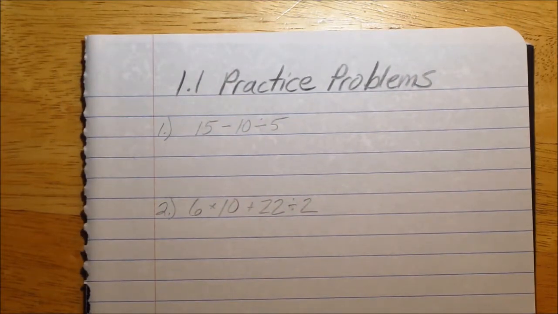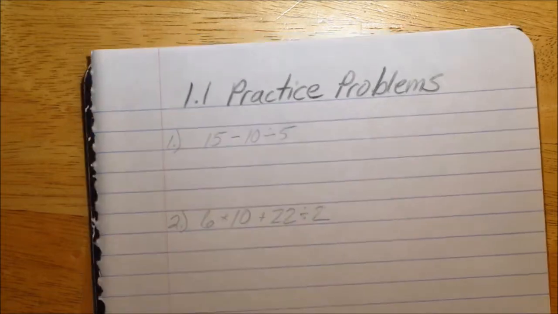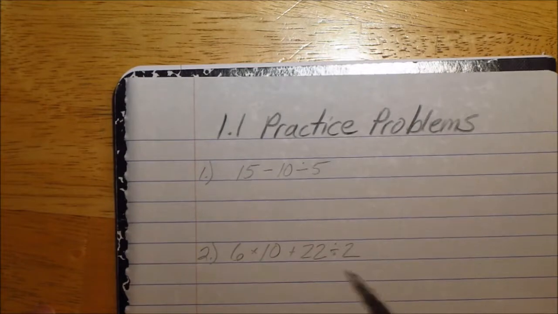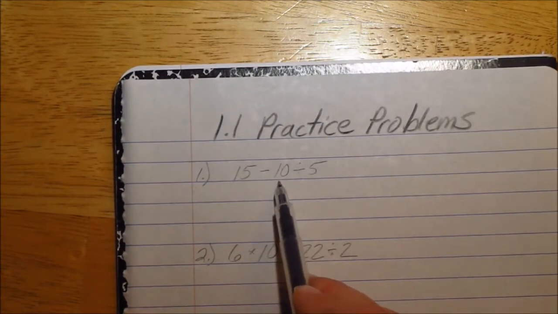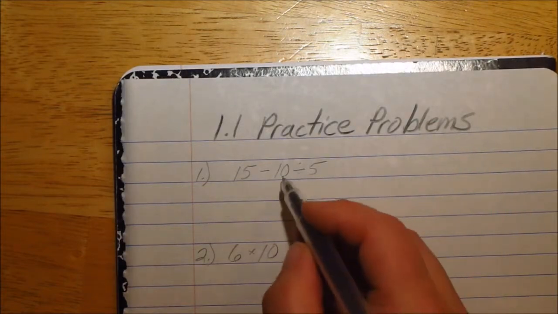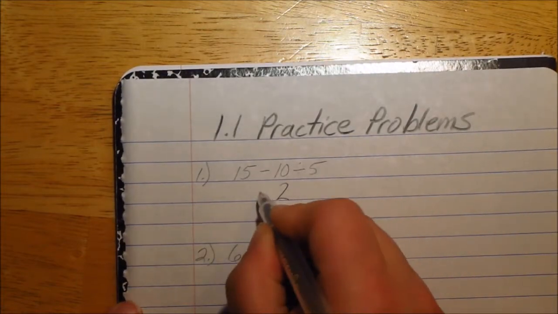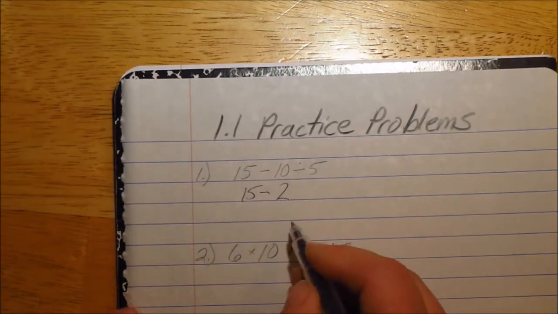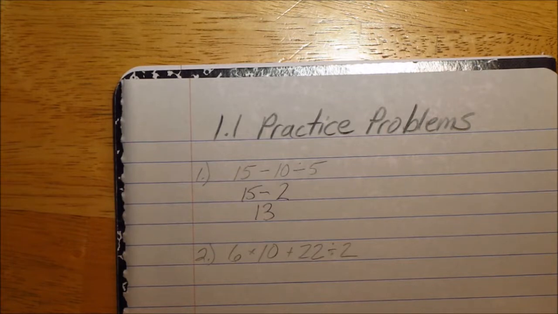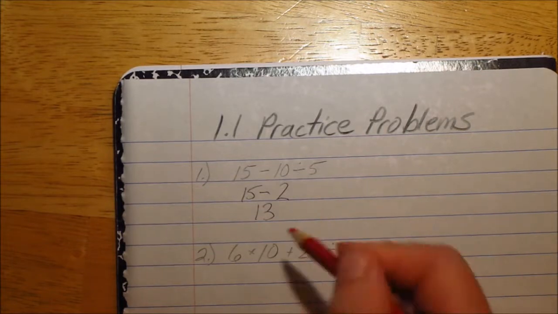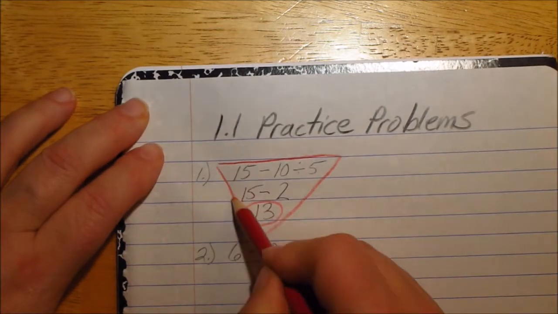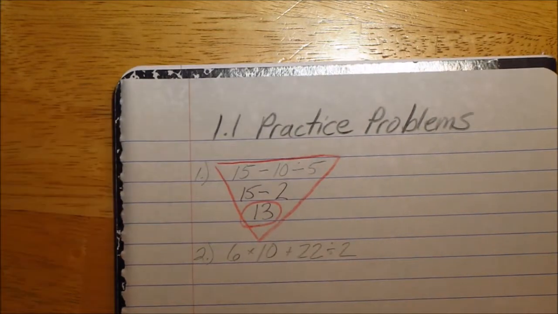Okay, so problem number 1. I have to work left to right, multiplying and dividing first. As I look at this, I see that I can't do anything with this subtraction, but I can with this division. So 10 divided by 5 is 2. Bring down the rest. 15 minus 2 is 13, and that's my answer. So I would circle that 13, and here's my PEMDAS triangle. One operation at a time.